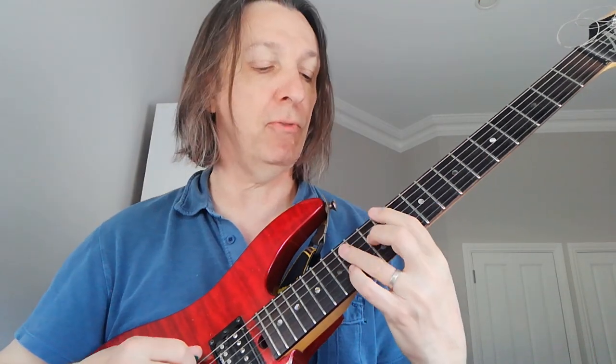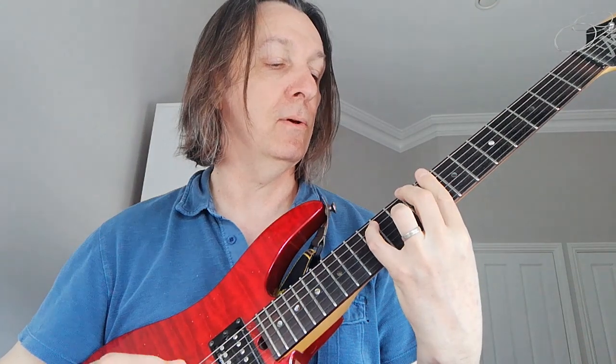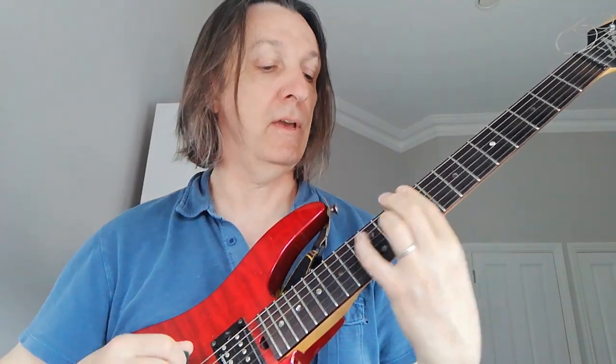Other possibilities, of which there are many. The top voice in a chord with the sharp 5 can move all the way down a major third. So this can move from C sharp to A, and that gives us a nice resolution.